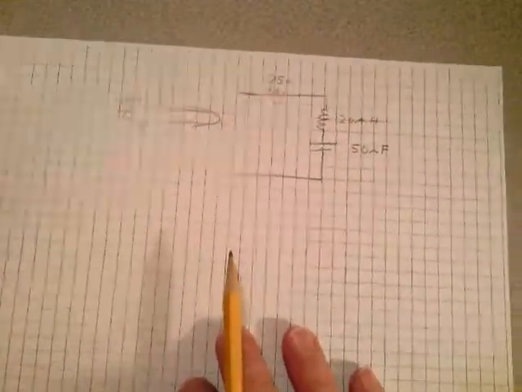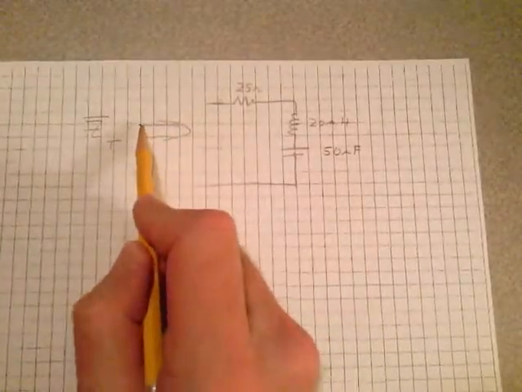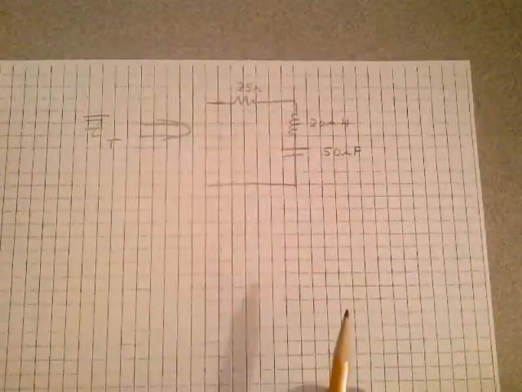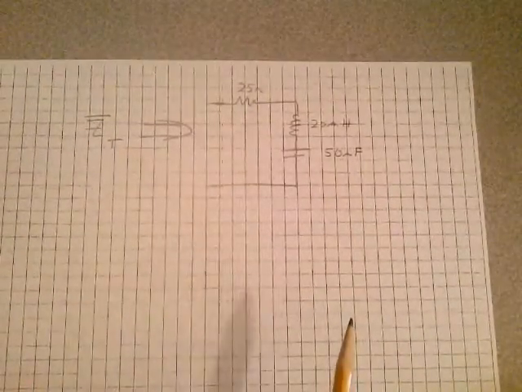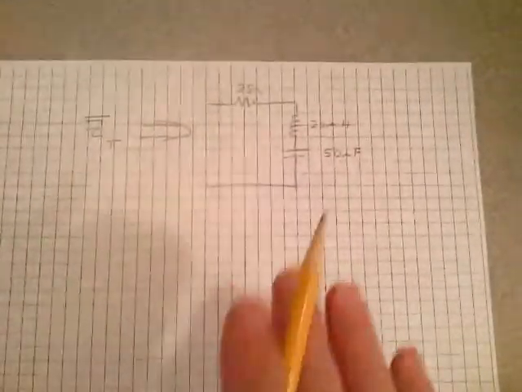I want you to look at that circuit just from a pure impedance standpoint like this. And I want you to tell me, what is the impedance looking into that circuit? I want you to think about that for a minute. Stop the video and think about it. And how would you answer that? What's the impedance looking into that circuit?